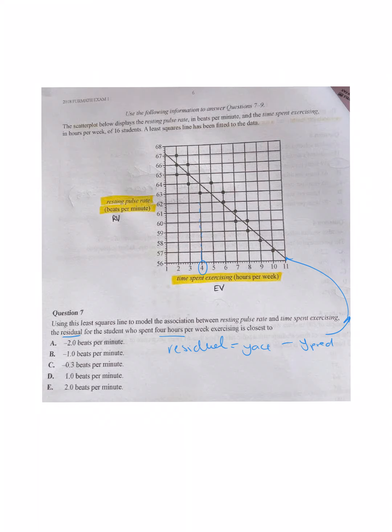So if we go up, we can see that the actual value is 63. So that goes under y actual. And y predicted is 64 because that's where it hits on the least squares regression line.